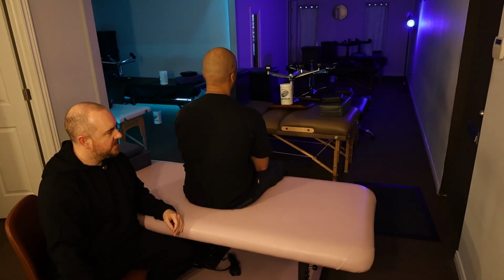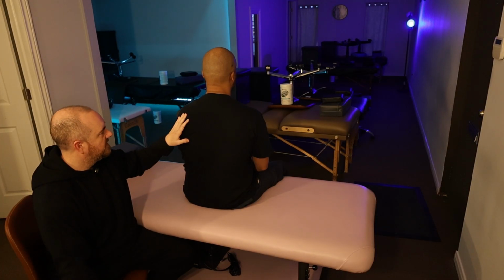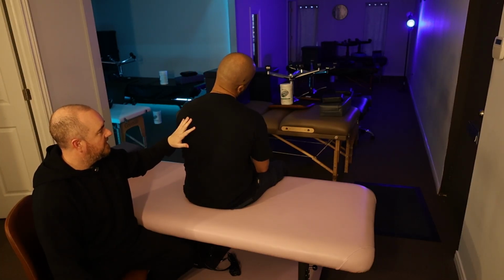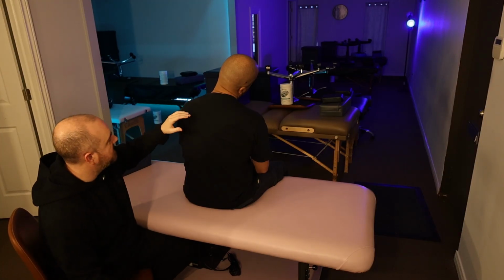side bending and rotation. So what I'm going to have you do is take your left ear to your left shoulder, right? And that looks like what it looks like, and then your right ear to your right shoulder. And that does not move quite as well. Come back to the middle.